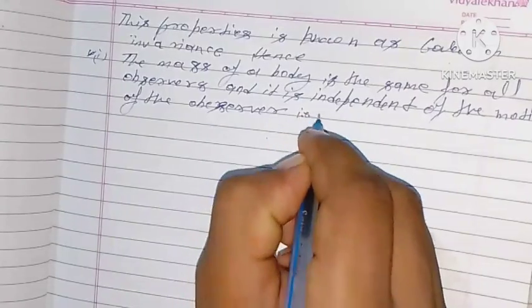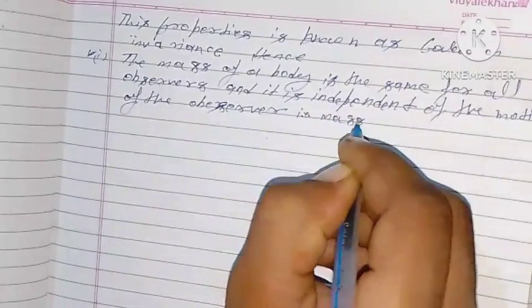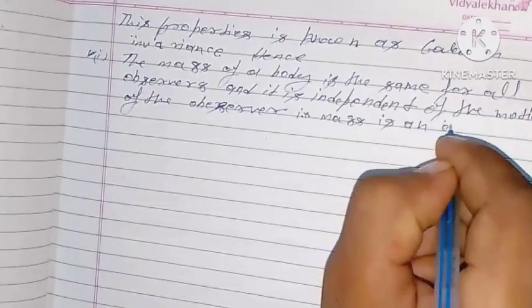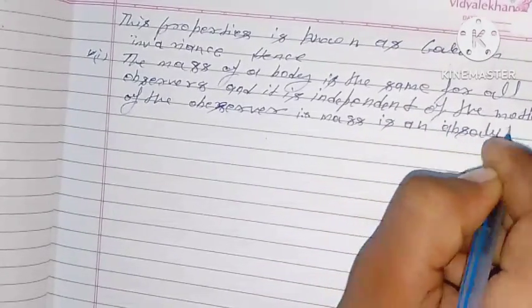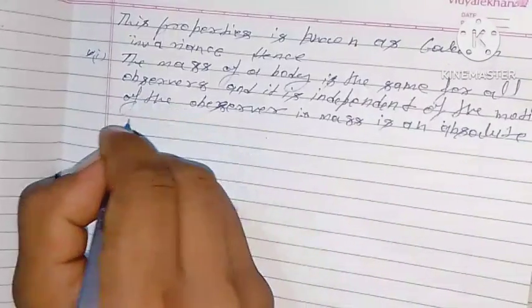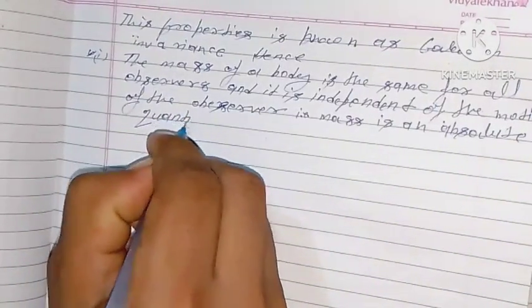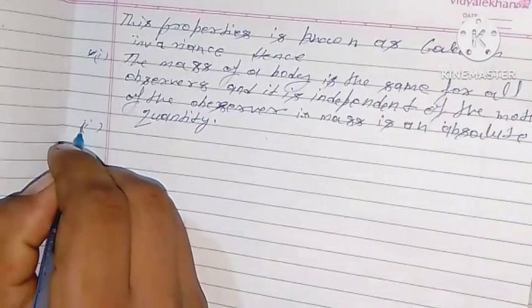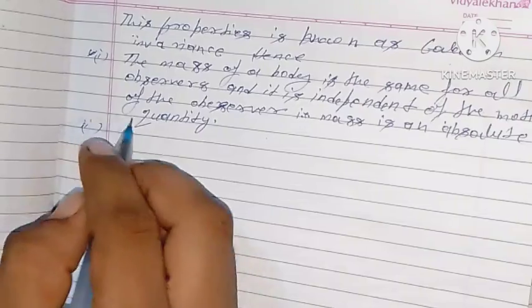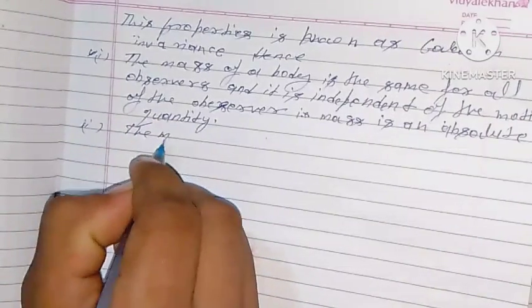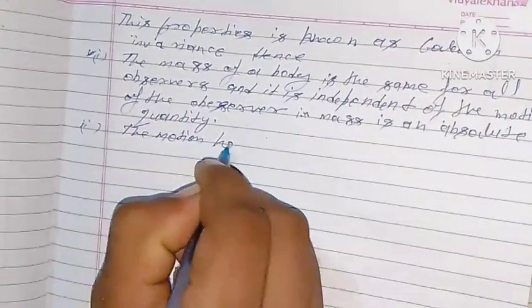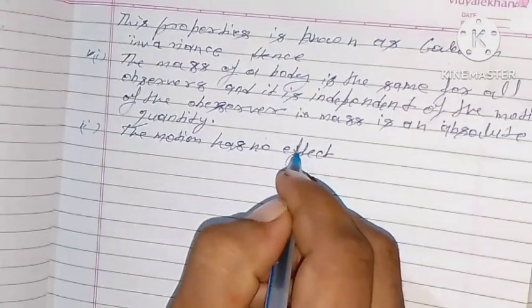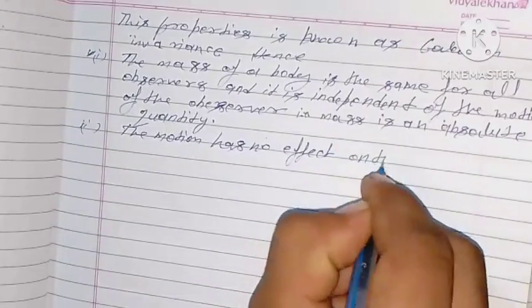Mass is an absolute quantity. Second, the motion has no effect on time.